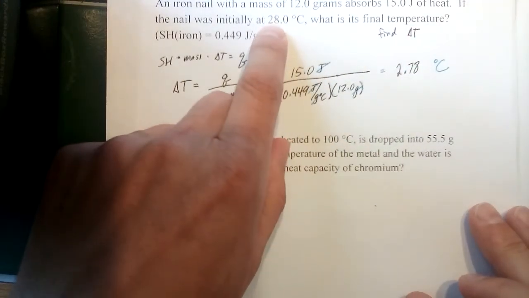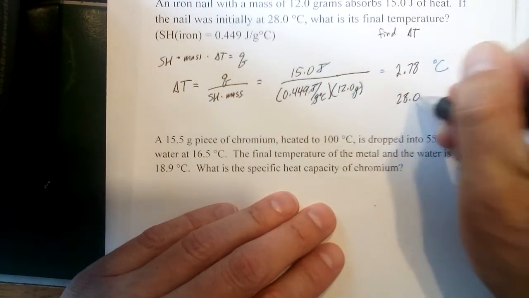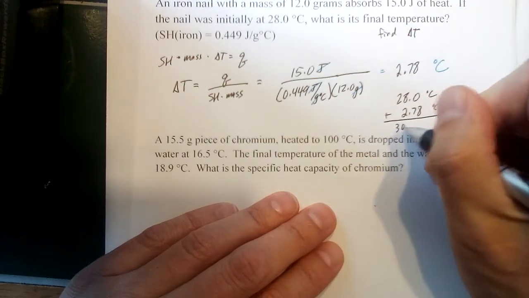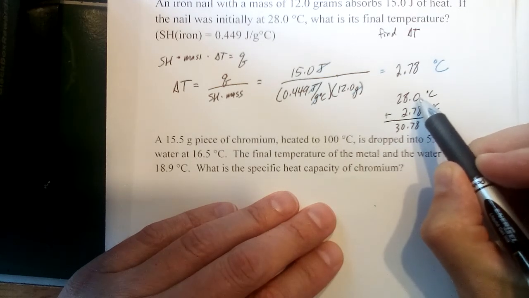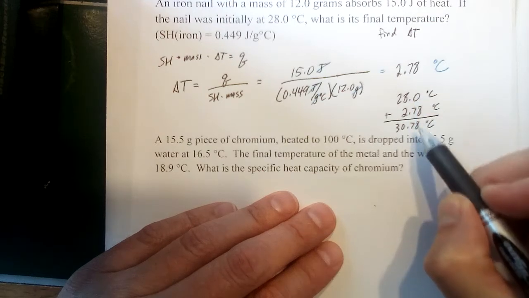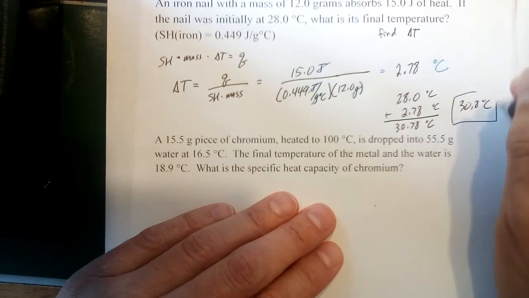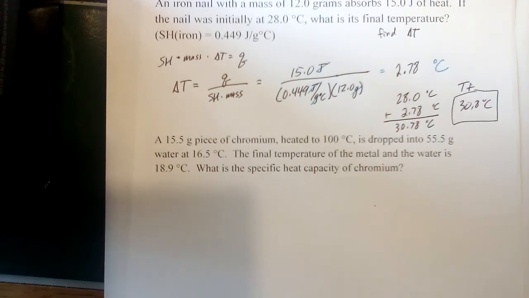So we're not done here because we started at 28 and the temperature changed by 2.78, and that means we've got to add 28.0 degrees C plus 2.78 degrees C. That would be 30.78 degrees C. Now, because of the way that 28.0 was measured, we're limited to one place past the decimal, or the tenths place, so we should round this to 30.8 degrees C for our final temperature. We could call that T sub F. Okay, so we'll wrap the video there. We could talk a little bit more about sign there and what would happen if the temperature change was negative, and then the next example in the next video.